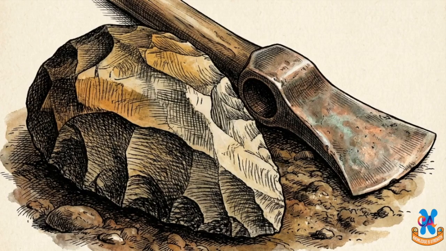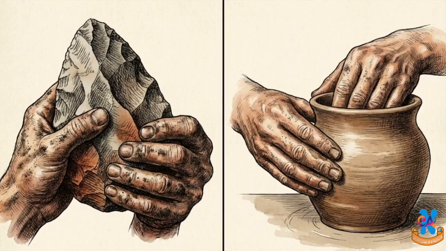This progression maps the logical stacking of human capabilities. We see a direct line from the first stone strike to the complex, specialized regional cultures of the Copper Age.